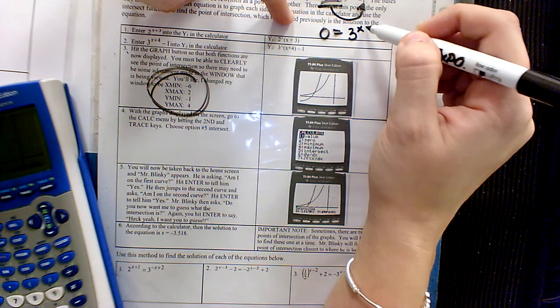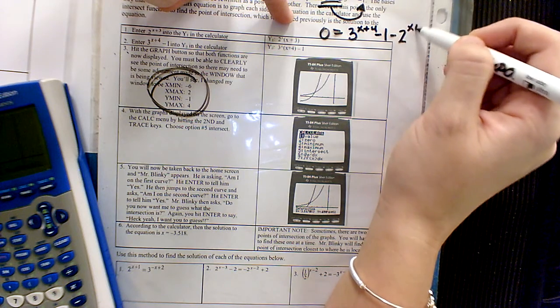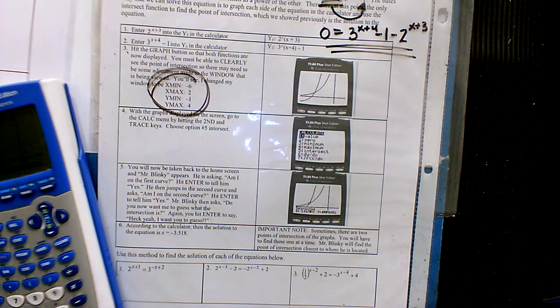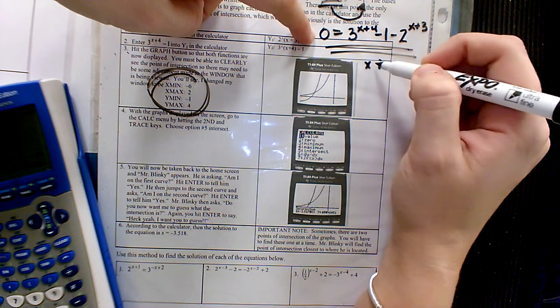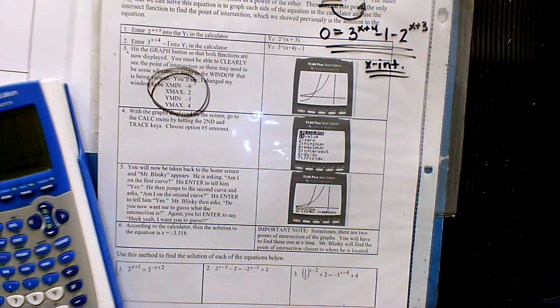You'll have 3 to the x plus 4 minus 1 minus 2 to the x plus 3. If this is equal to 0, that means you're looking for x-intercepts as your solutions. It's just a different graphical characteristic, but it'll give you the same answer. It doesn't matter how you want to analyze it as long as you know what to analyze on the graph.